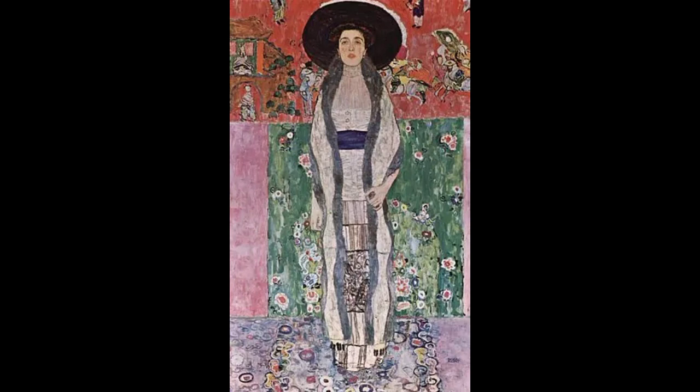Klimt loved working with his particular model, Adele Bloch-Bauer. In fact, she is the only person who was privileged enough to have Klimt paint her portrait twice. This portrait depicts Adele Bloch-Bauer adorned in an opulent dress that emphasized her royal status within Vienna. The background was painted using abstract blocks and decorated with jewels.